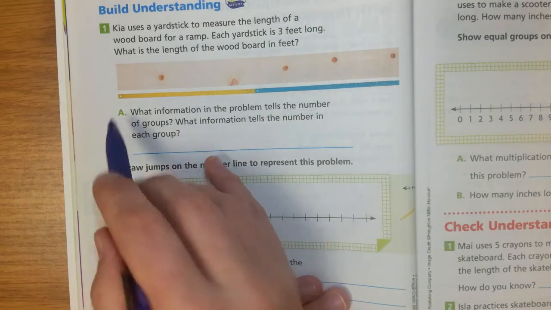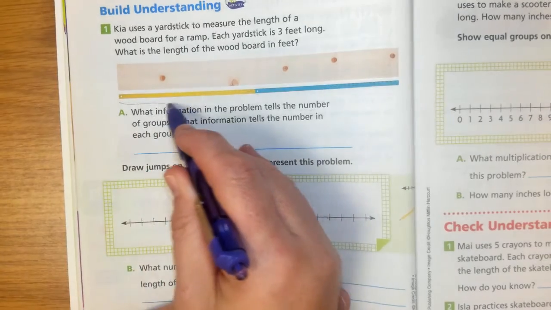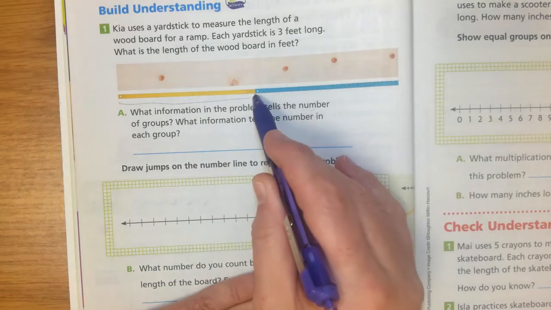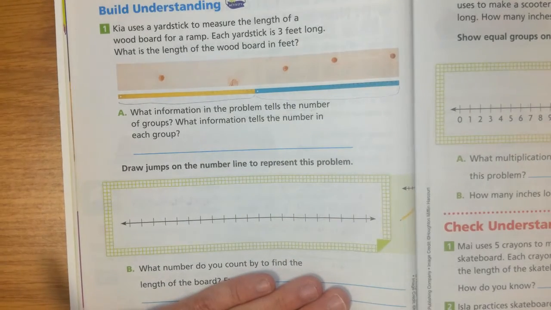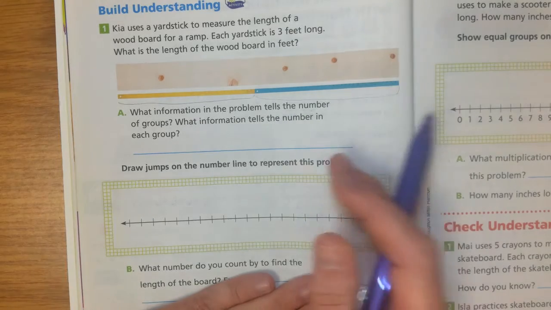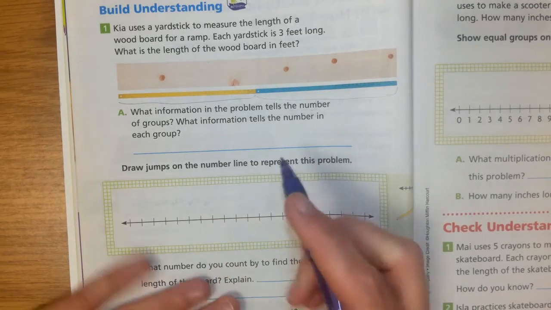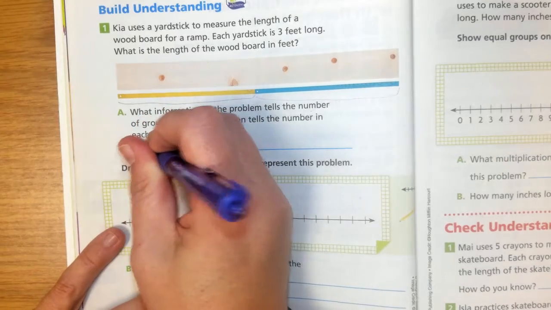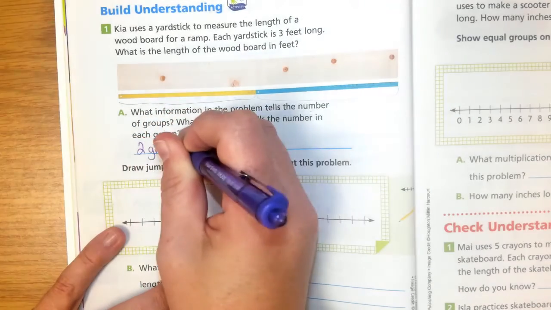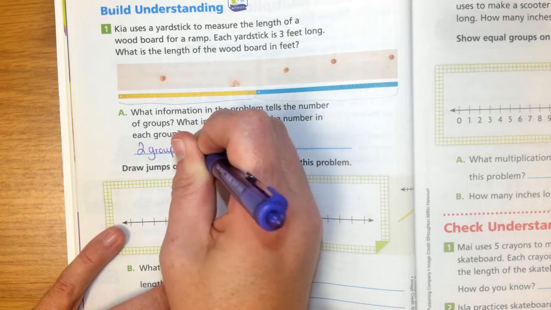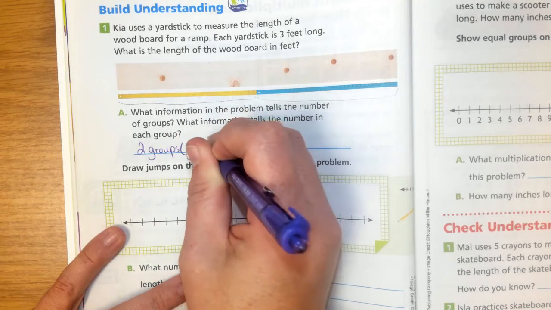What I notice about the picture is this yardstick is yellow, and then we have another yardstick that is blue. So that tells me that there are how many groups? There are 2 groups because there are 2 yardsticks. So I'm going to put 2 groups, and in parentheses I'm going to write yardsticks.